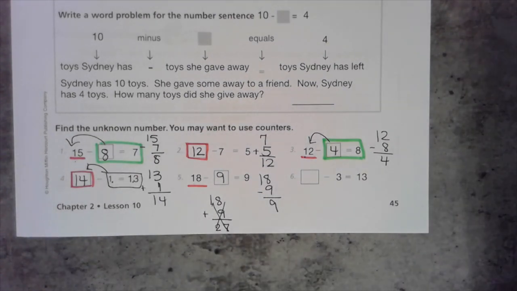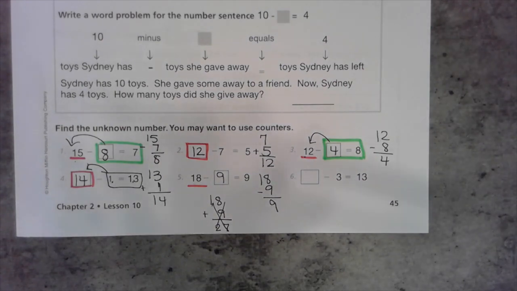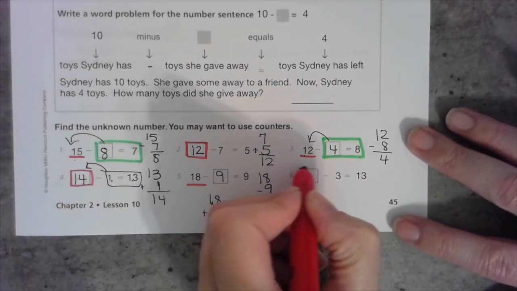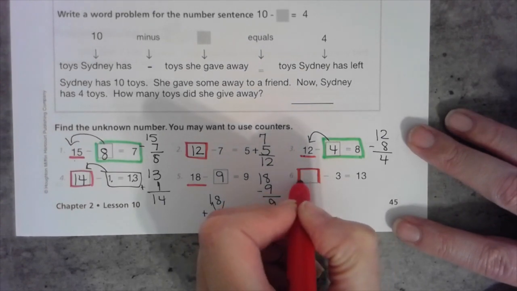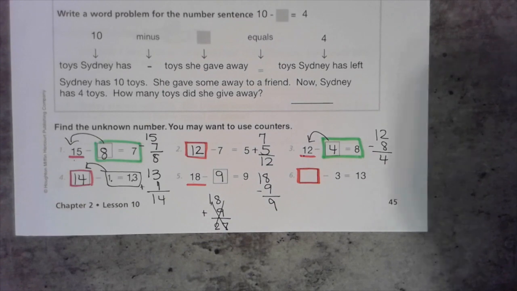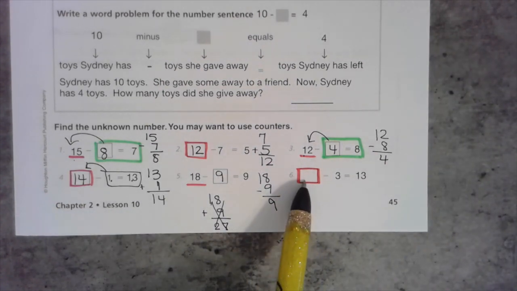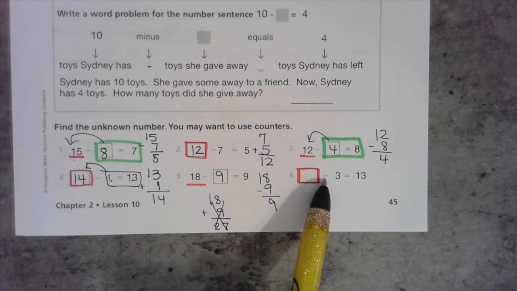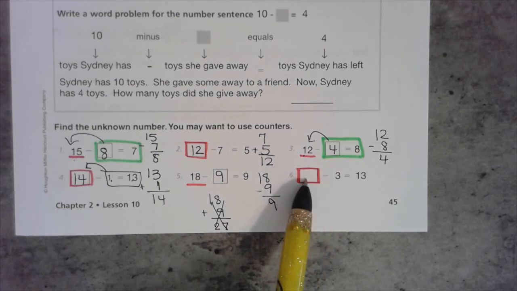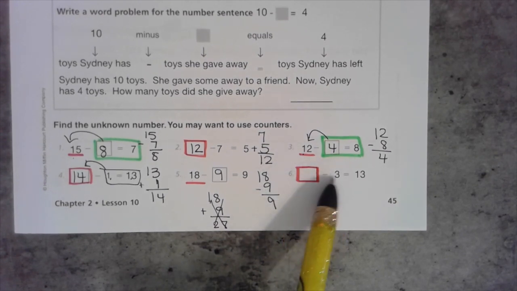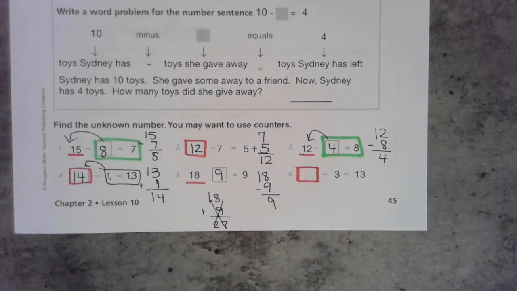So the last one I'm going to do, it's number 6, sorry. The last one I'm going to do with you. Okay, so I have box minus 3 equals 13. What number is missing? It's a subtraction sentence. The first number is always the biggest number, so I'm missing my biggest number. How can I use this number relationship to figure out the missing number?